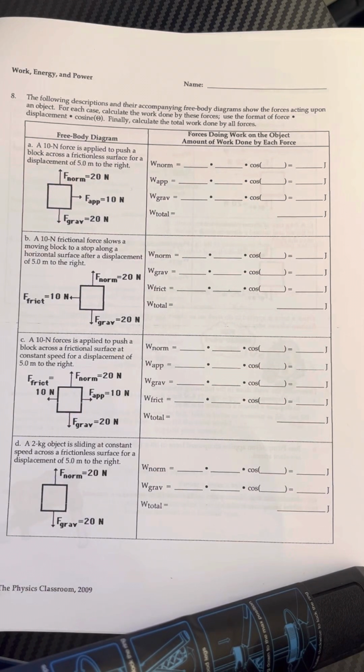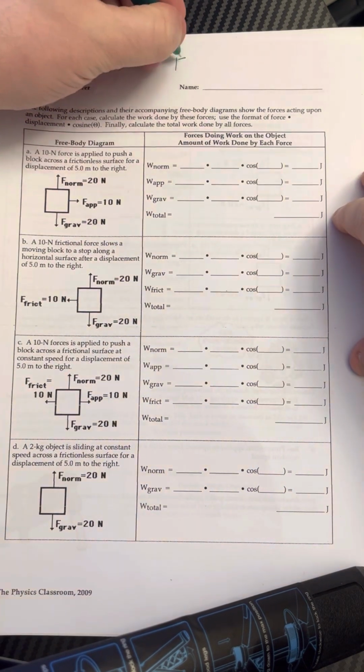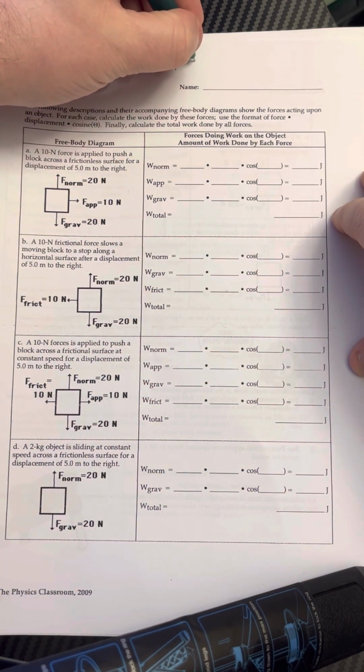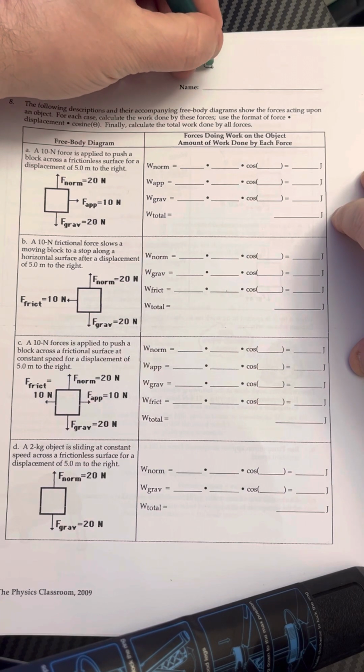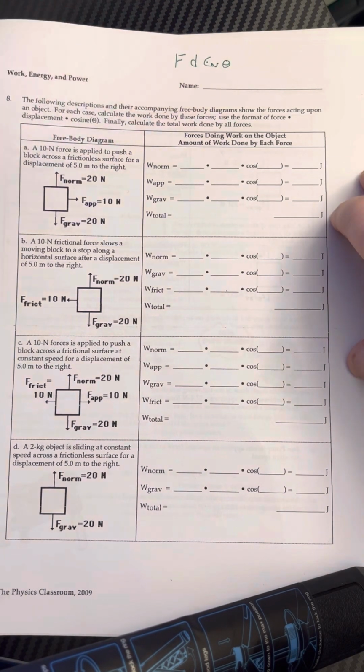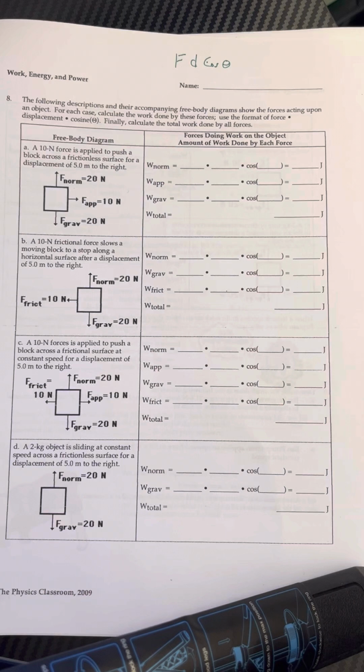All right, so we are going to calculate the work done by these objects, or really the work done by the person on the objects. So here we go. First off, let's make sure we know our work formula. It's stated there, but we'll say it anyways. It is going to be force times distance times the cosine of the angle. So I'm going to write it up here: force times distance times the cosine of whatever angle there is, right? Force, distance, cosine. So let's look at the first one.